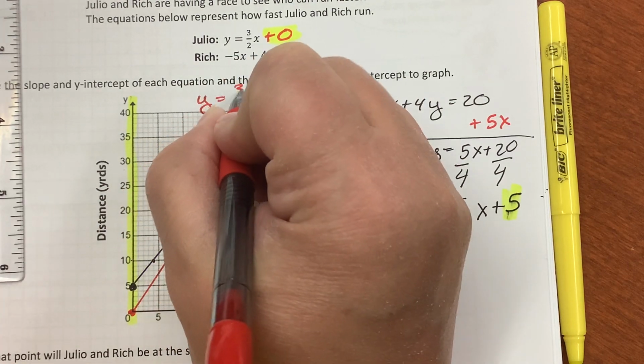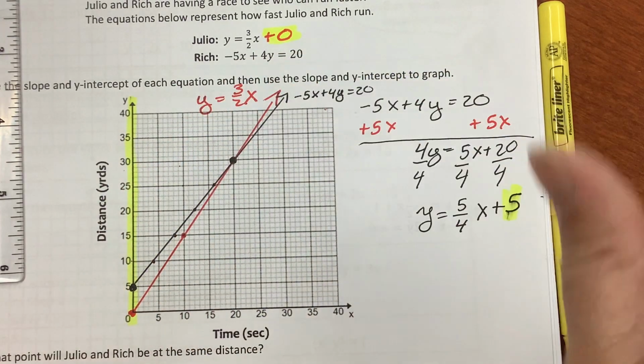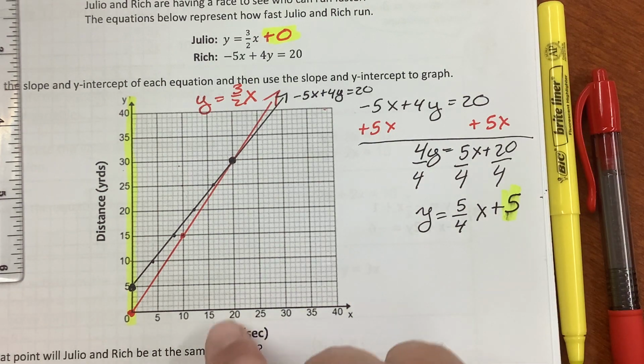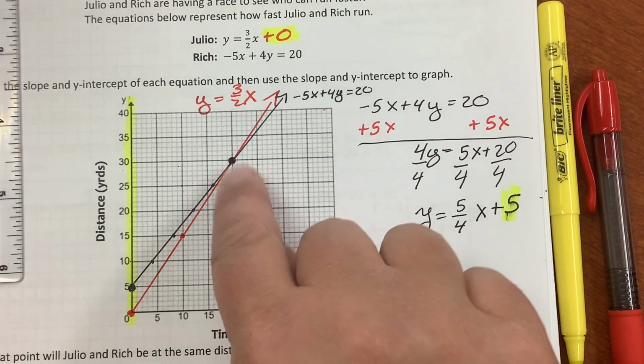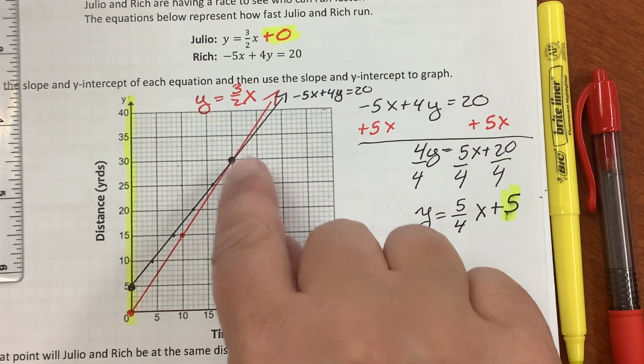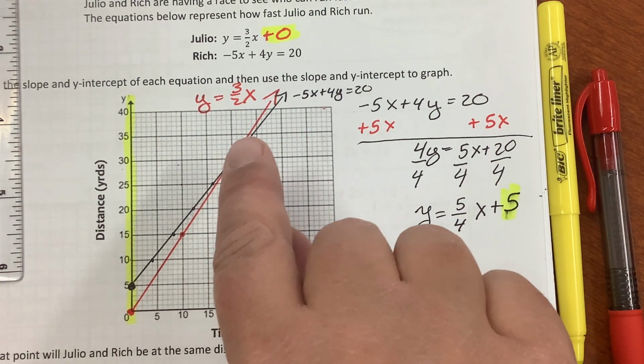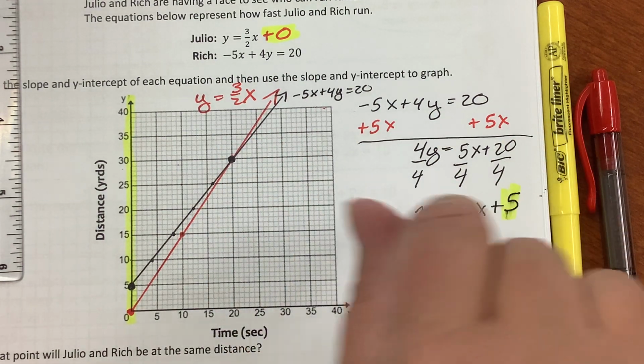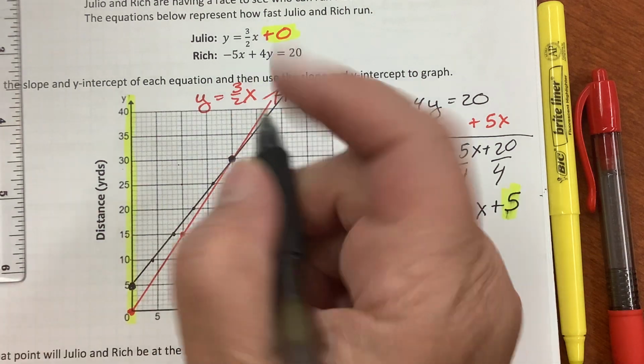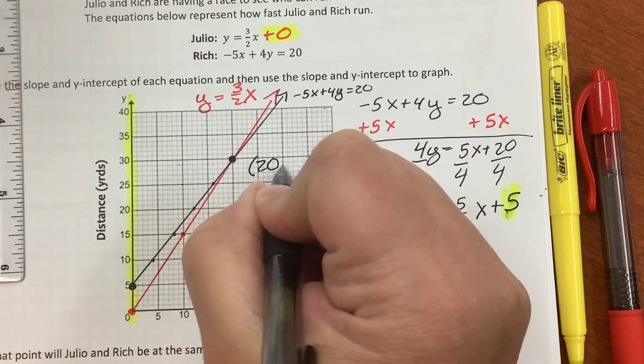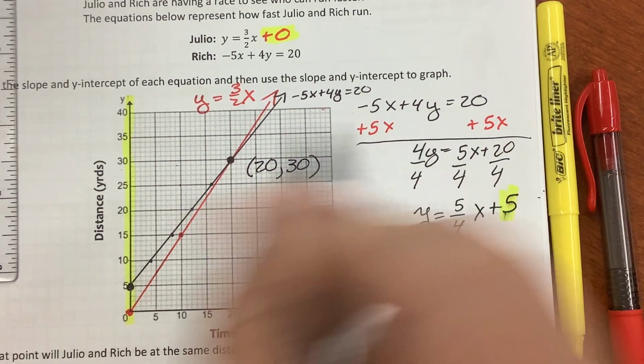Write Julio. Y equals 3 over 2x. And now the solution is 20 seconds, 30 yards. So they are at the same place at 20 seconds, 30 yards. Write that down, Bono. 20 seconds and 30 yards.